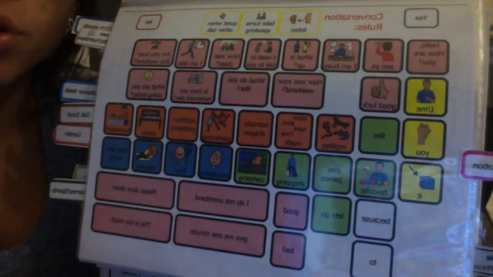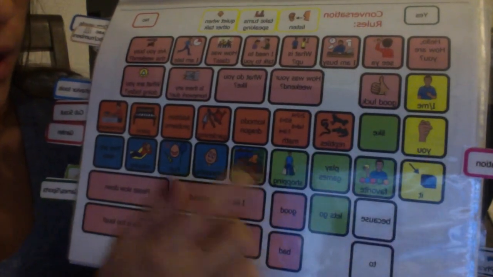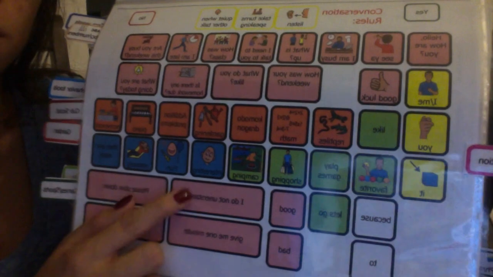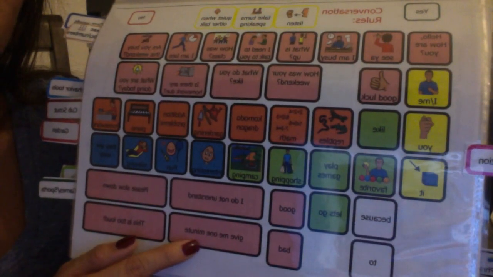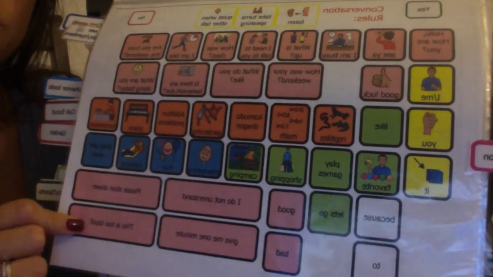Now, I know that I have an All About Me board, but here in the conversation board, he could go more in depth, such as, I like reptiles because they're interesting. And then he could go back and say, but what do you like? And if his friend is going too fast, he could say, I do not understand, give me a minute, if he's having a hard time processing the information. Or he could say to his friend, please slow down. Or this is too loud. Once again, most of the time when we're having conversations is in loud places. So he could say, this is too loud.